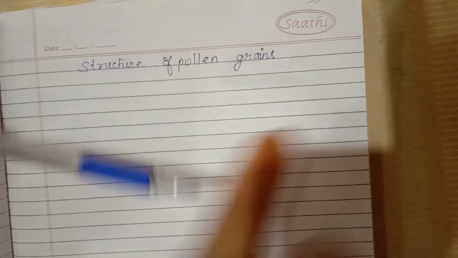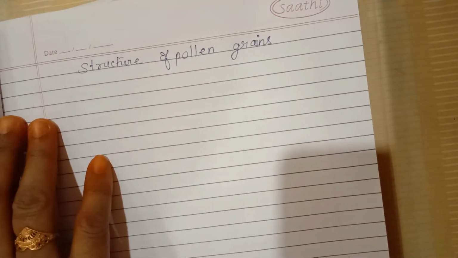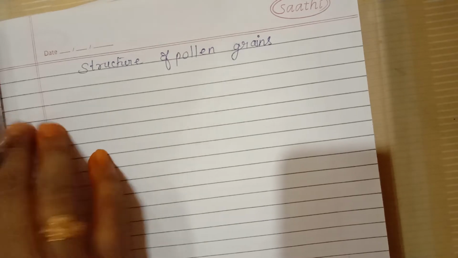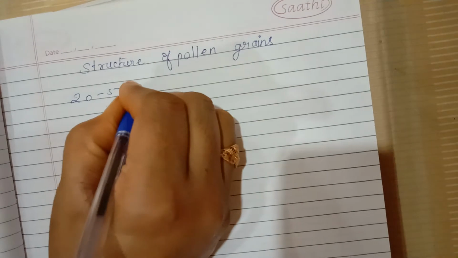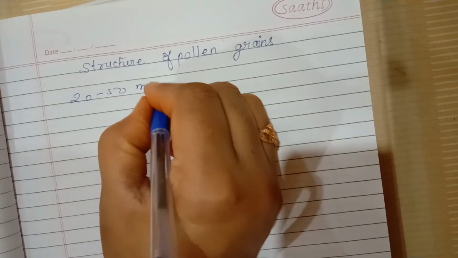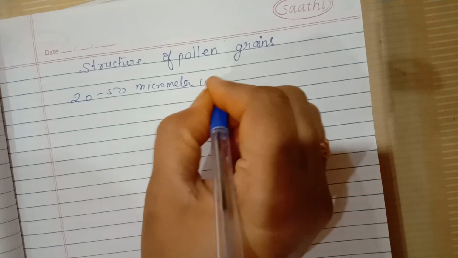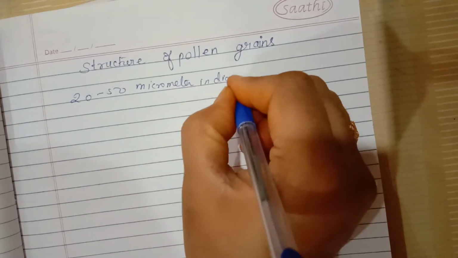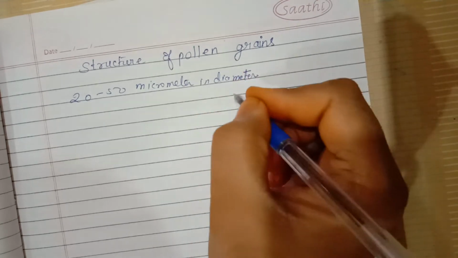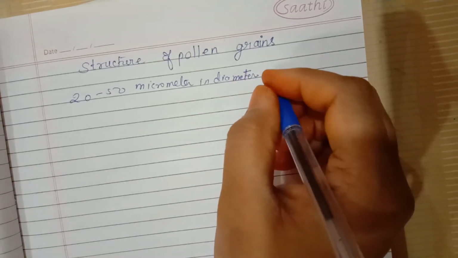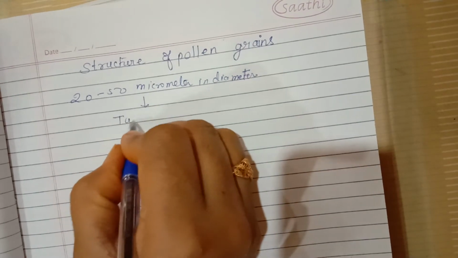Now as you know, pollen grains are generally spherical in shape and measure about 20 to 50 micrometers in diameter. So it is a very small spore that has been produced, and it has two layers.